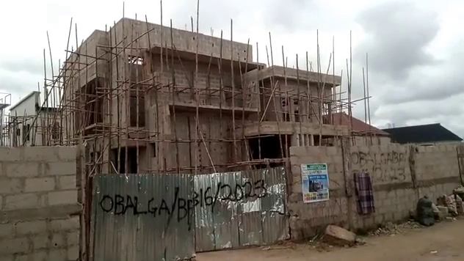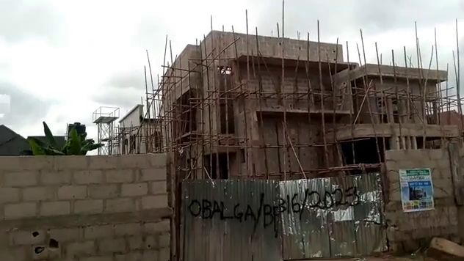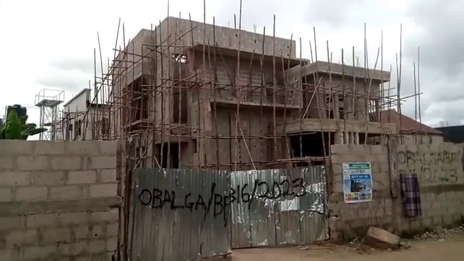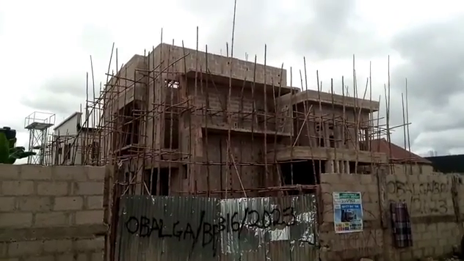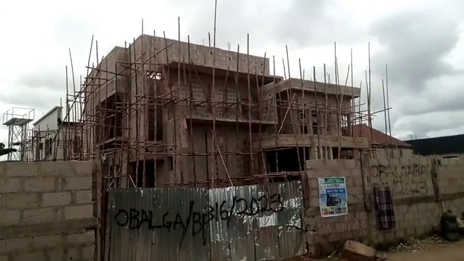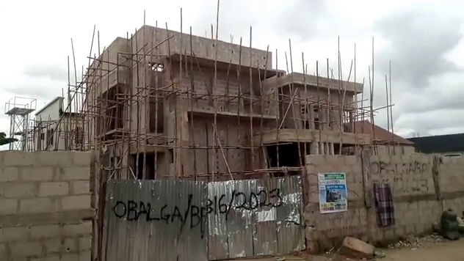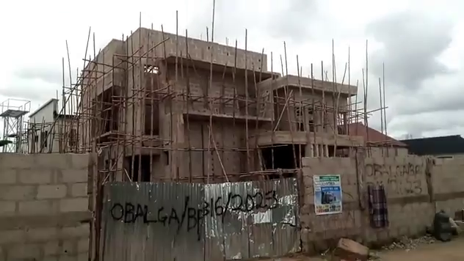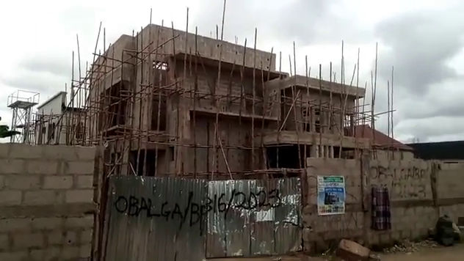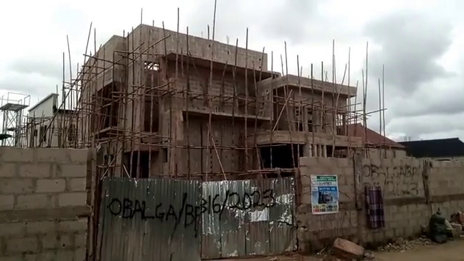It stands the test of time compared to the conventional or the normal duplex, where after some time you are going to be seeing some different patterns. But if you have something contemporary, it stands a longer time before it goes away.